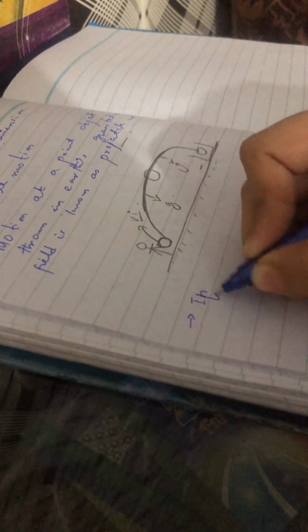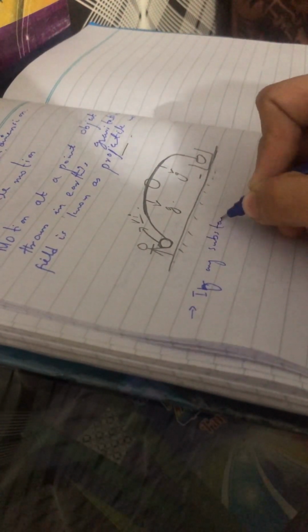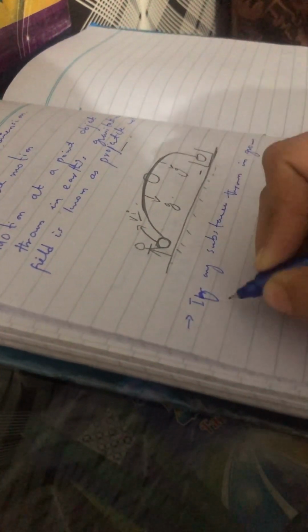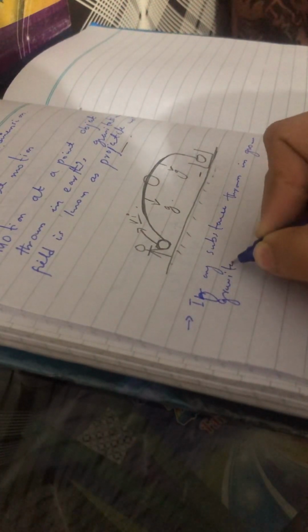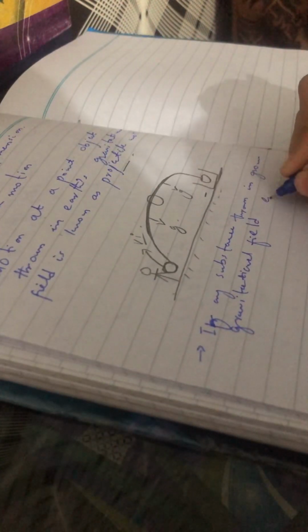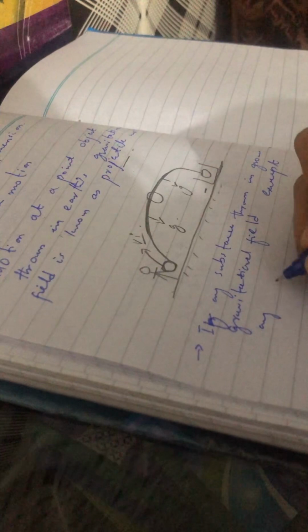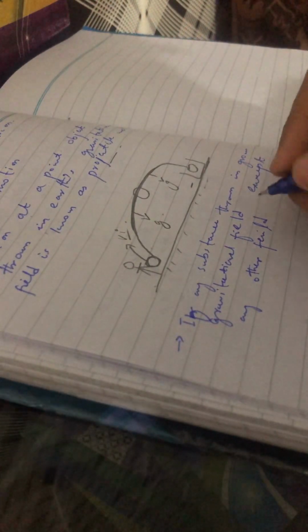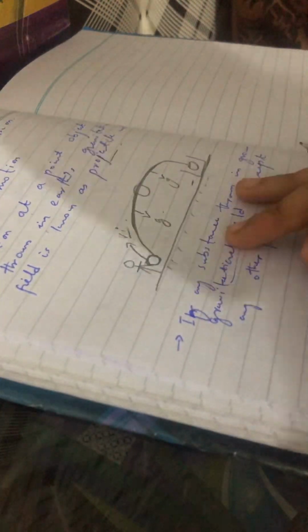If any substance is thrown in a gravitational field, without any other field or external force acting on it, then the motion of the substance thrown in the gravitational field, except for any other or external force, is also called projectile motion.